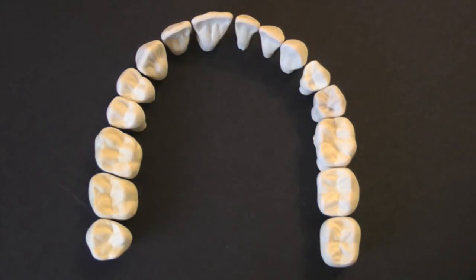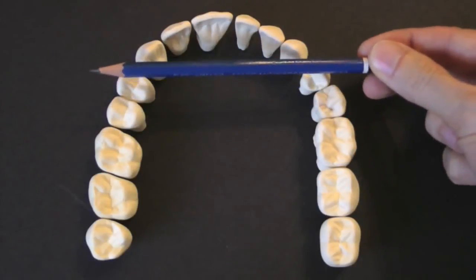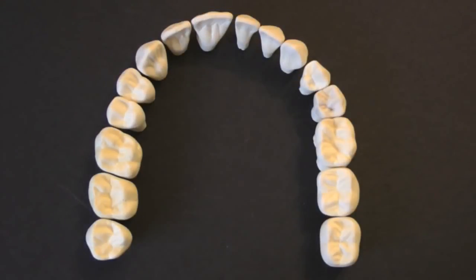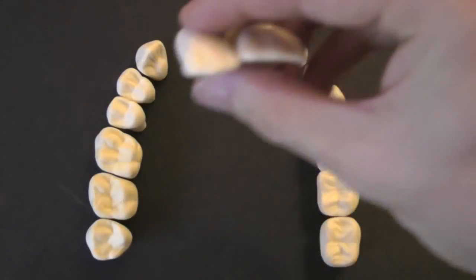So let's first look at the anterior teeth, and the anterior teeth are described as the incisors and the canines, so from here forwards. Let's identify the anterior teeth. We'll look at the upper incisors first.